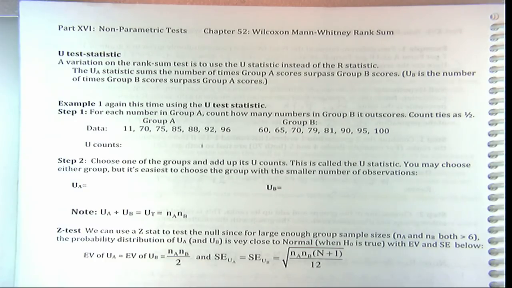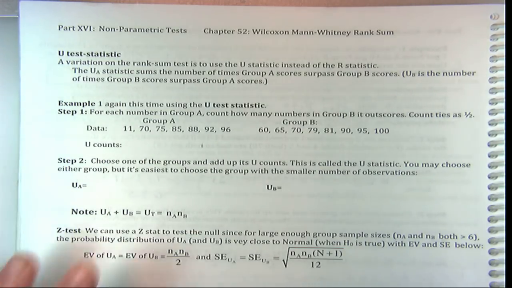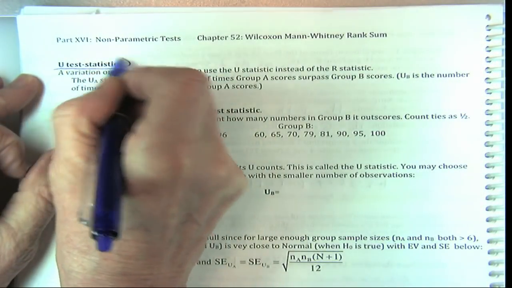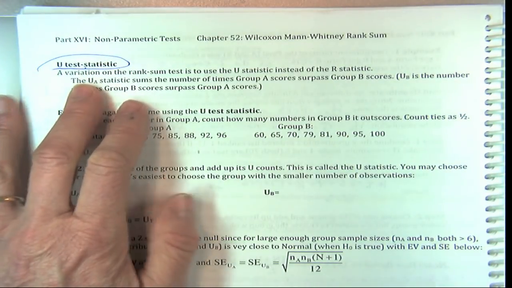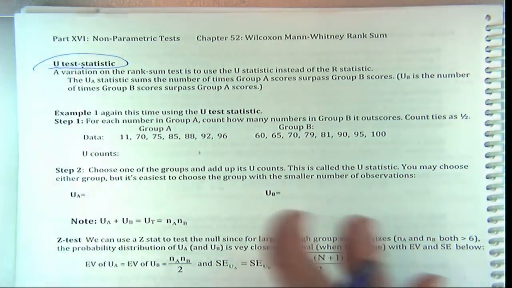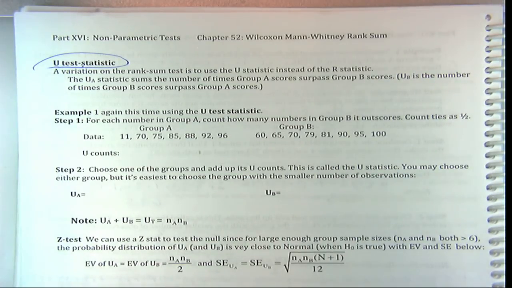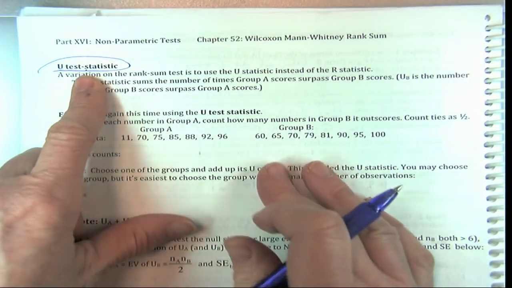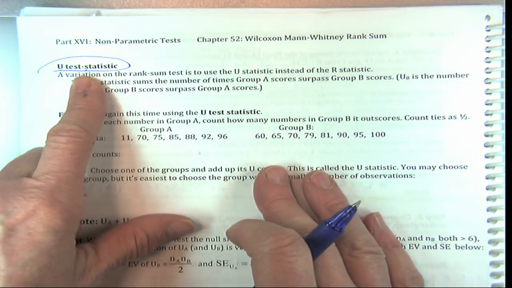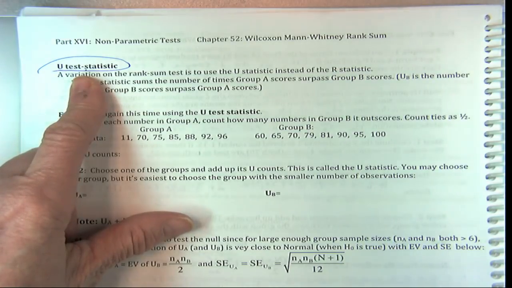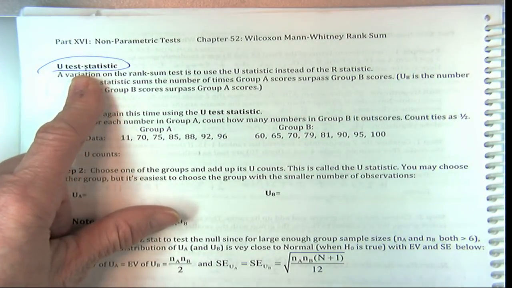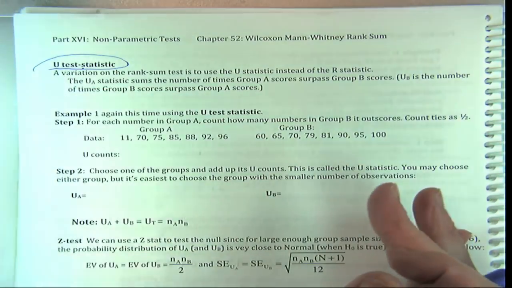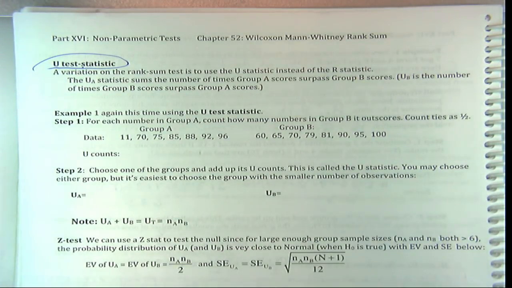a variation on this rank sum is something called the U statistic. And I like it better, and one reason I like it better is because all the tables, if you don't have a big enough sample size to do a normal approximation, you use tables. And all the tables are in terms of U, not in terms of rank sum. So you sort of have to convert anyway from the rank sum to the U. So it's easier for me to just think of it directly as the U.